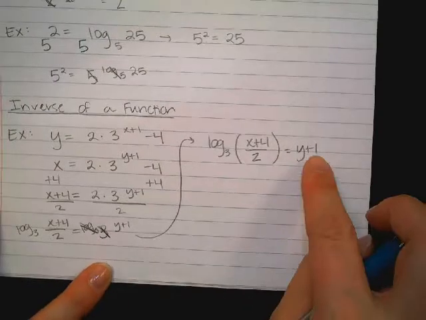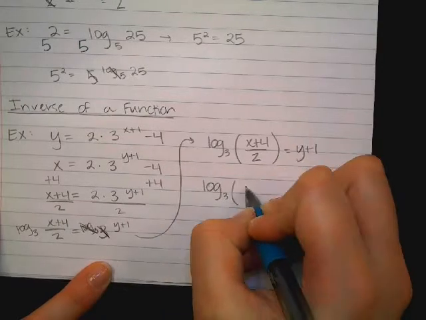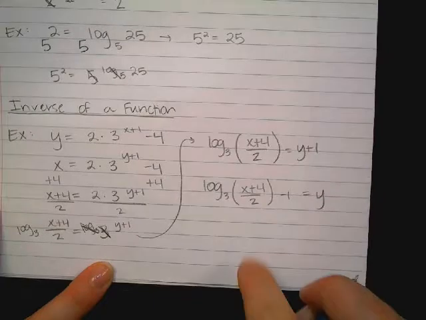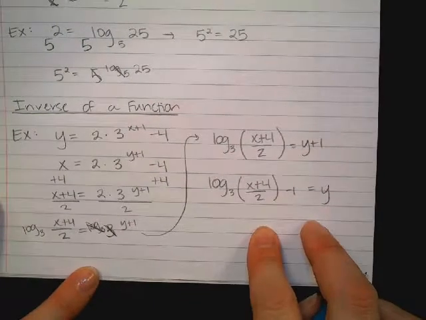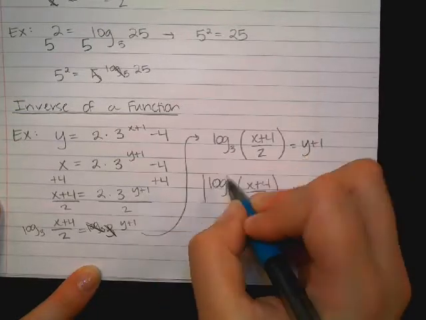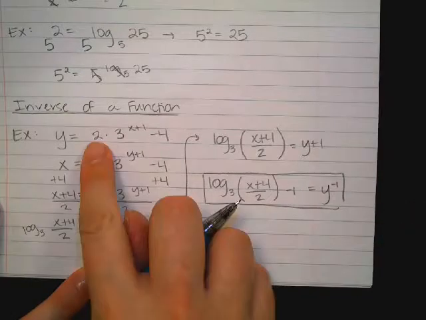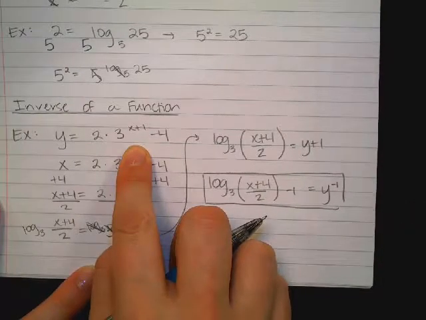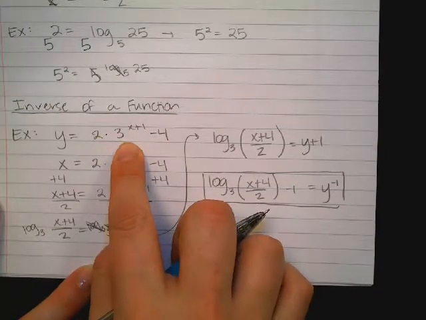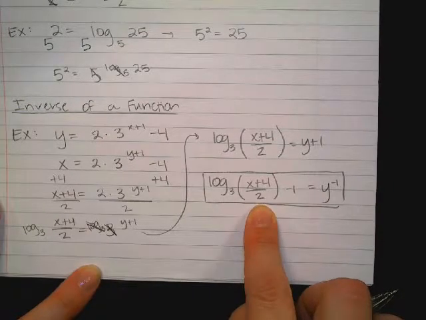And so my last step is going to be to go ahead and subtract that 1 over. And then if you guys recall, we want to make sure that every time we find an inverse that our final answer has the inverse notation. So that would be the inverse function if this is the original function. And anytime you see a problem where the original function has an exponential equation, then that means that your inverse function should have a log equation.